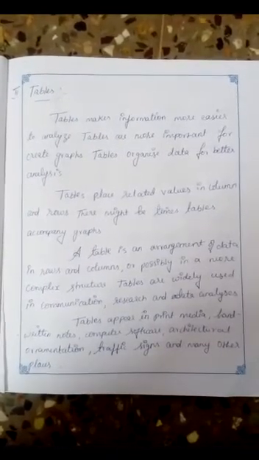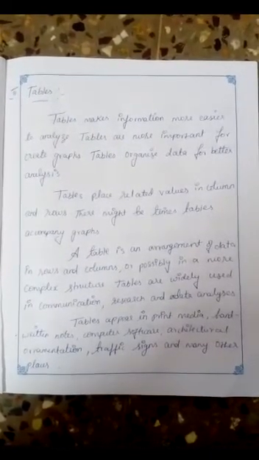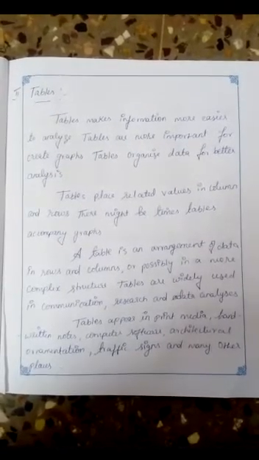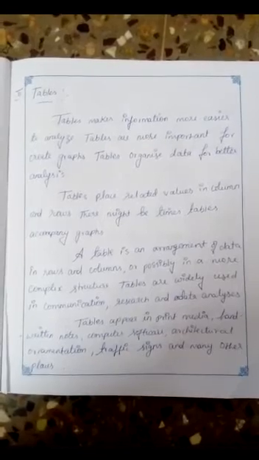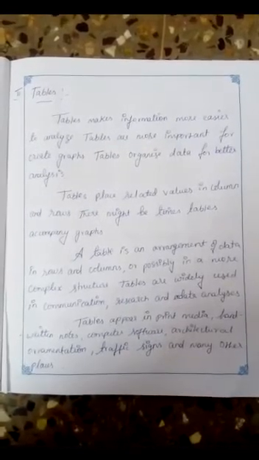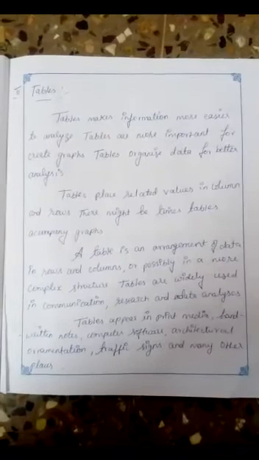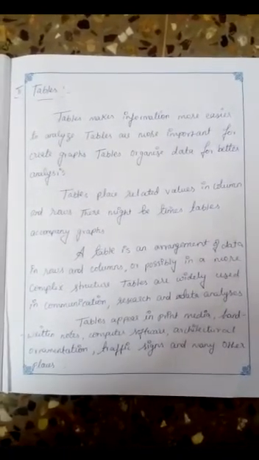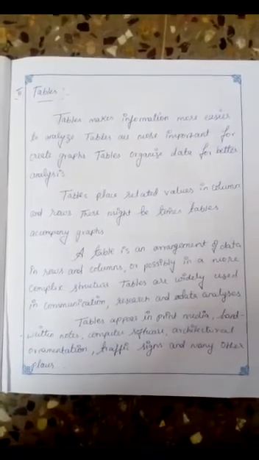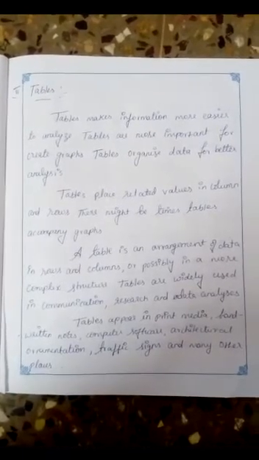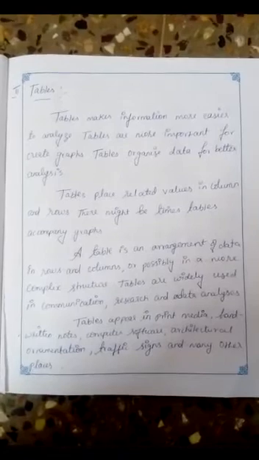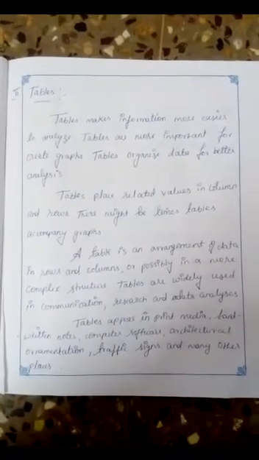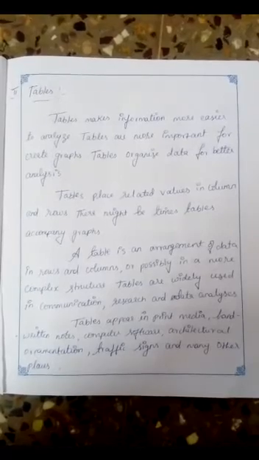A table is an arrangement of data in rows and columns, or possibly in a more complex structure. Tables are widely used in communication, research, and data analysis. Tables appear in print media, handwritten notes, computer software, architectural ornamentation, traffic signs, and many other places.